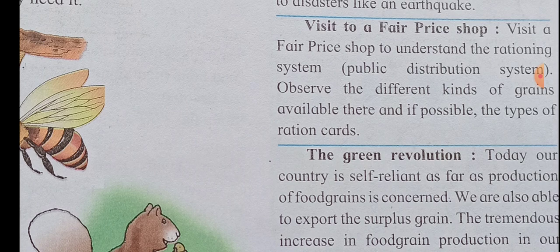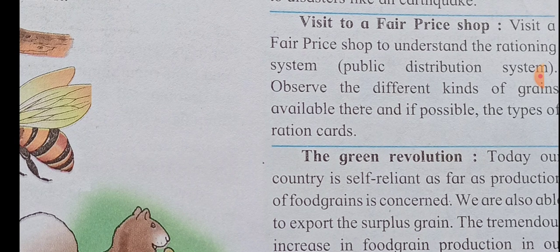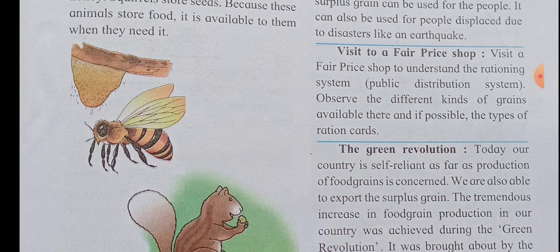If you get the time, you can also visit a fair price shop and see which types of food grains are available and how the food grains are stored in warehouses. Actually, the excess food grains are stored by the government in the warehouses.